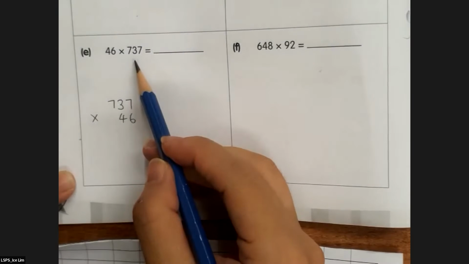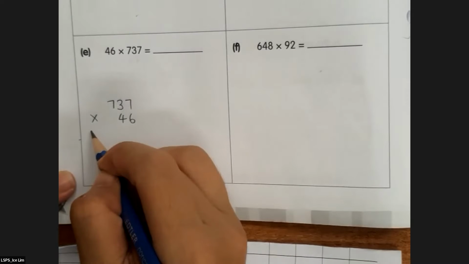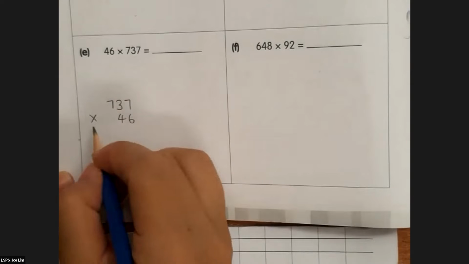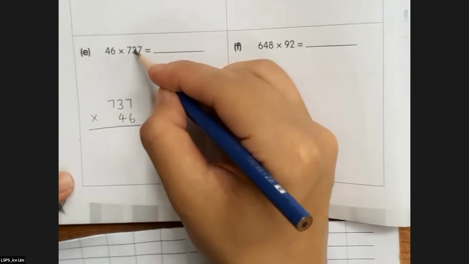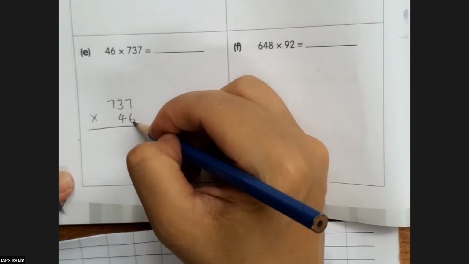Okay, so I said I like to use the paper a lot. So make sure you check the numbers. 737 times 46.